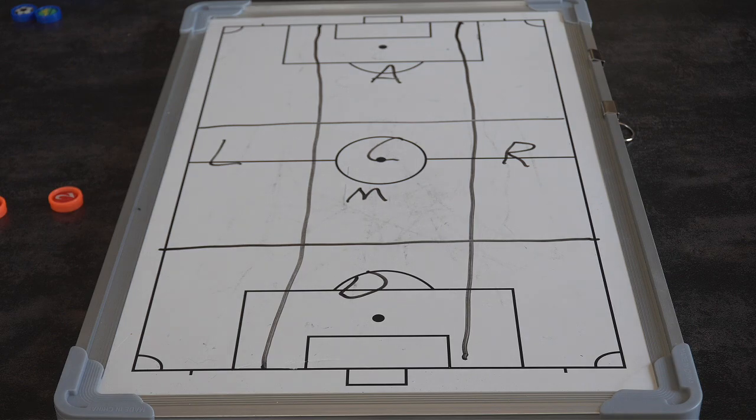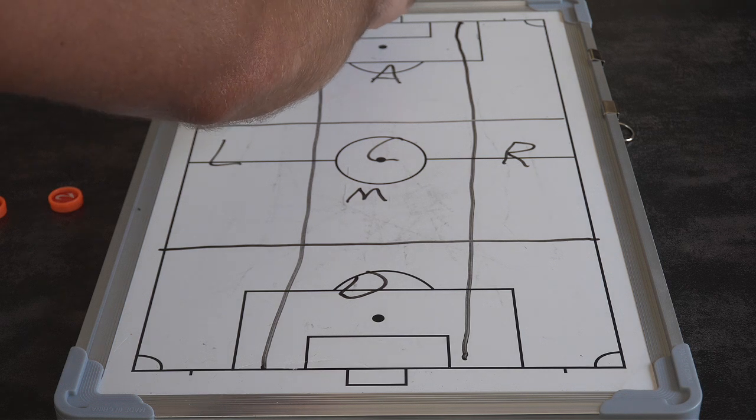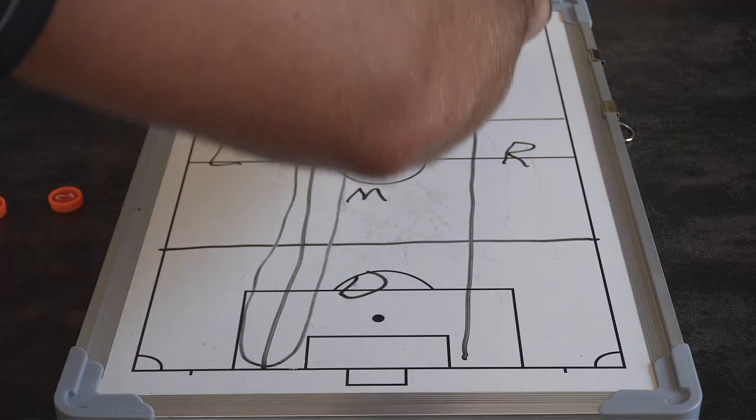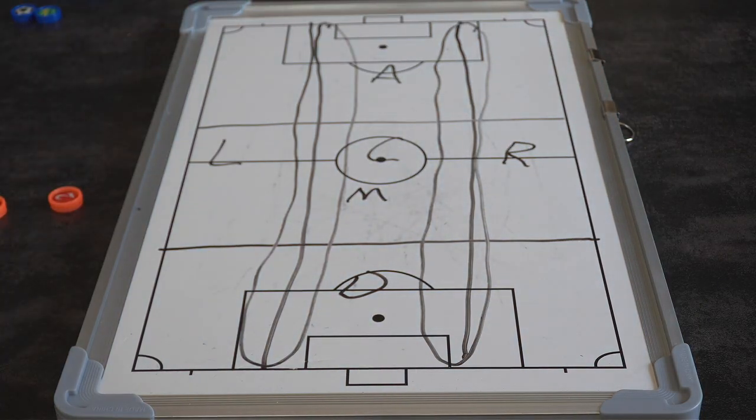For 11v11s, we may also talk about the space between the channels. So this space here and this space here, those are called the half spaces. Those are key for the movement of certain players and the interchanging of certain positions. Again, more advanced, we may or may not get to that, but just pointing out what those areas are.